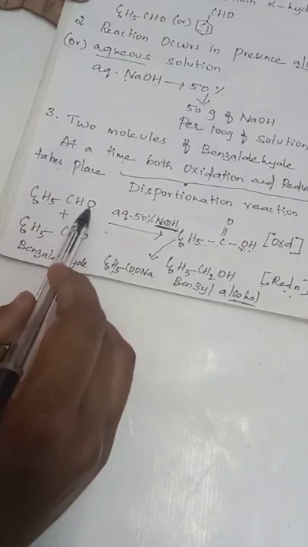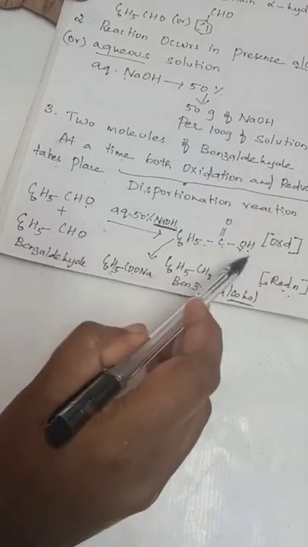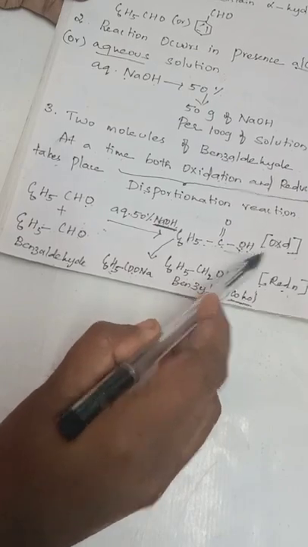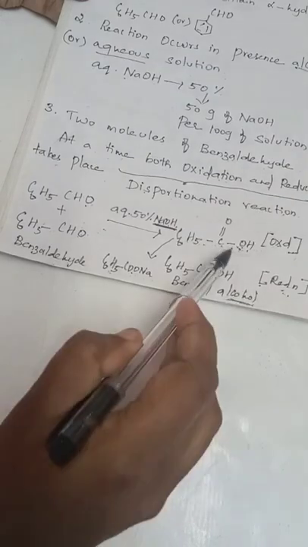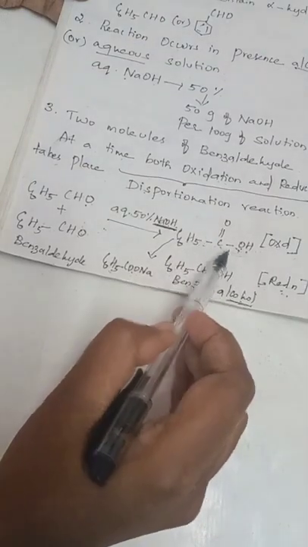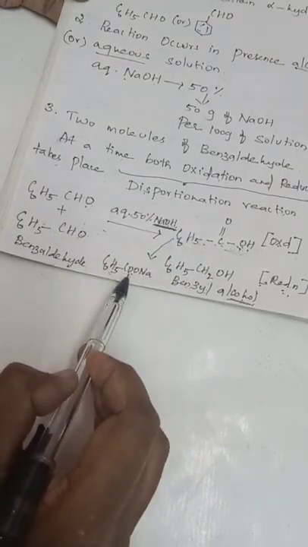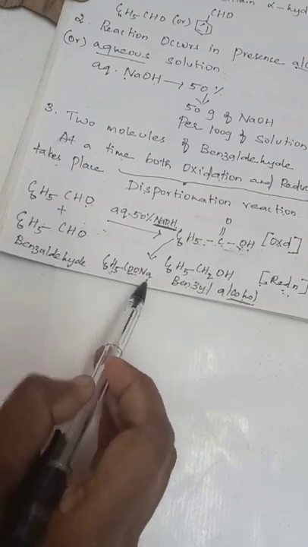One example I have given here is 2 moles of benzaldehyde. When one undergoes oxidation, our product is what? Acid, the COOH acid product. But when the other undergoes reduction, our product is what? Alcohol. Benzoic acid and benzyl alcohol. Now this acid product again reacts with the base, sodium hydroxide, and we get the product sodium benzoate. So this reaction is also called an acid-base reaction.